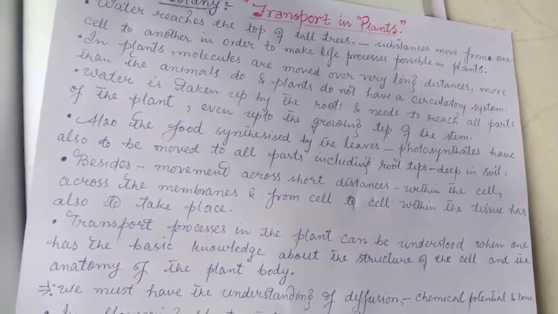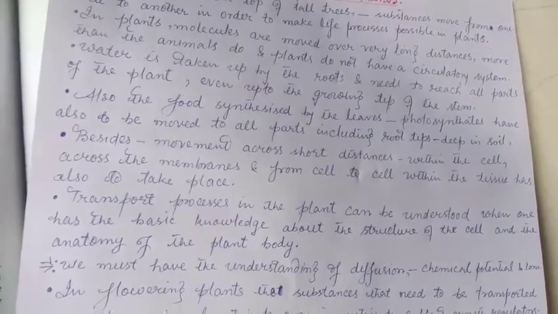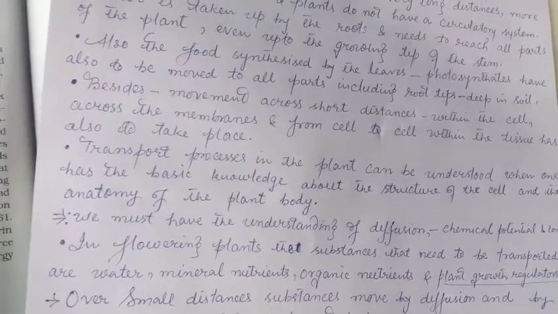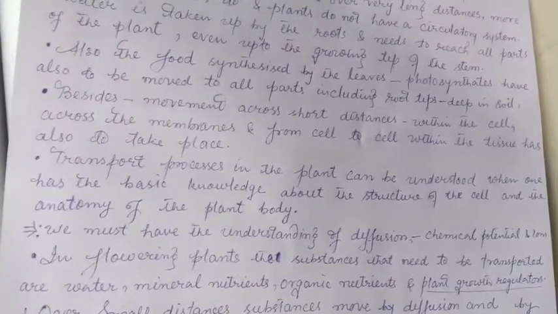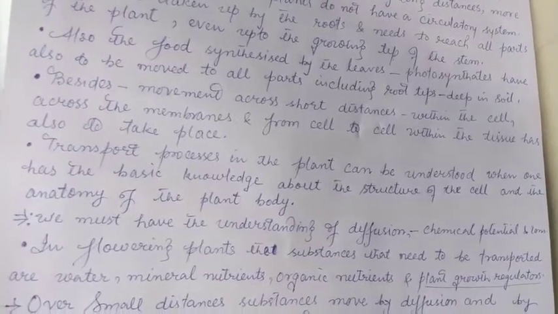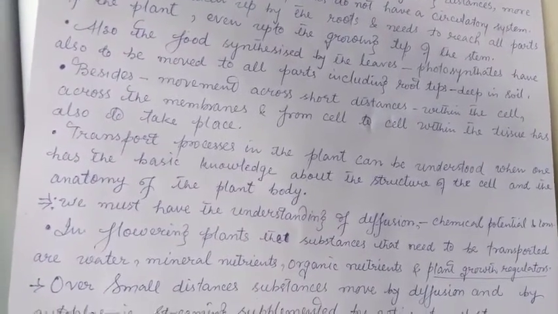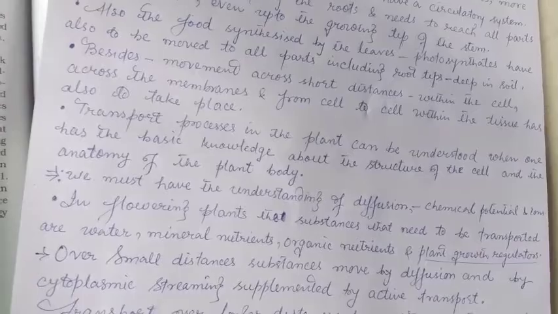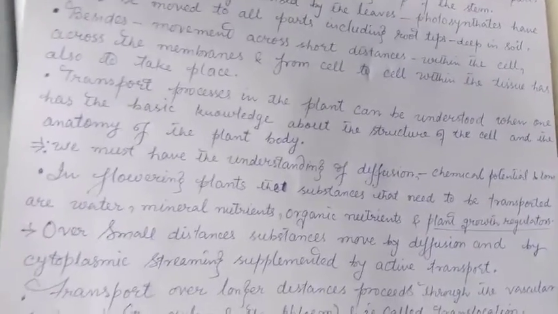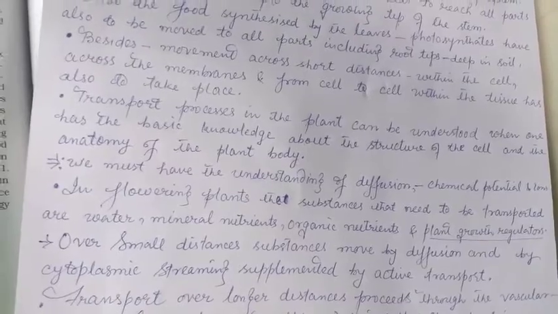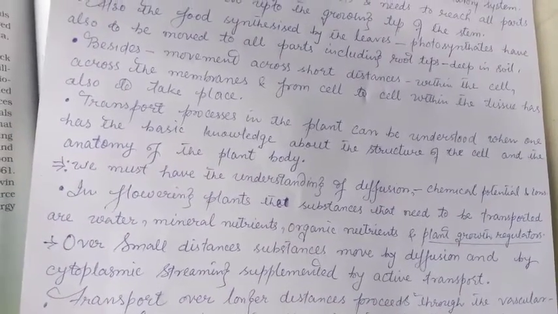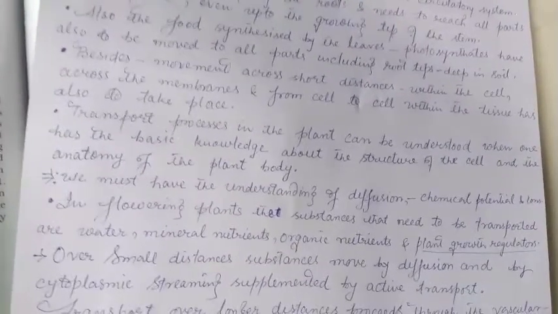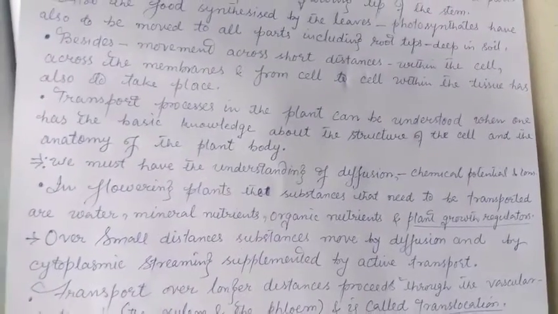We must have an understanding of diffusion, and these are certain processes, the know-how of which we must have so as to understand the transport system in plants fully. So, we must have an understanding of diffusion, chemical potential, and ions. And in flowering plants, the substances that need to be transported are water, mineral nutrients, organic nutrients, and plant growth regulators. These are the materials which are to be transported from one part of the plant to another.